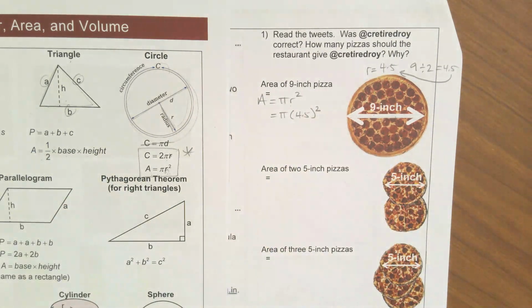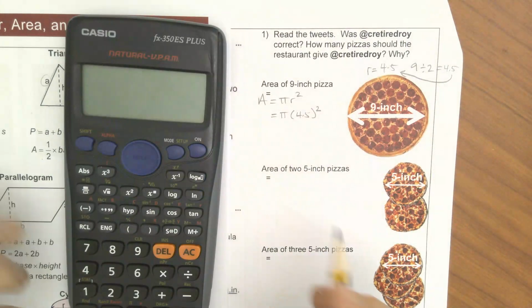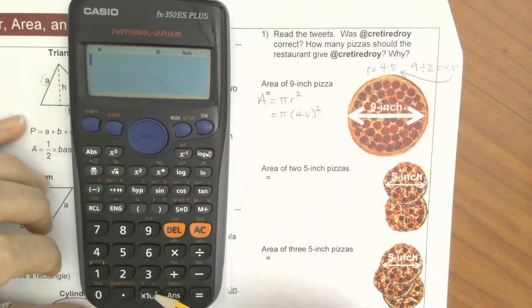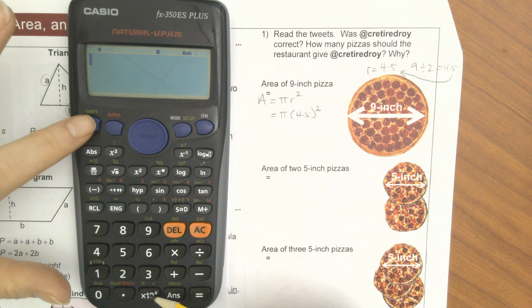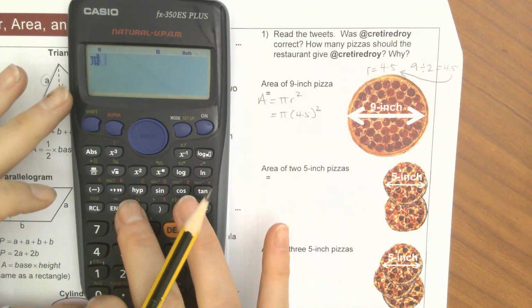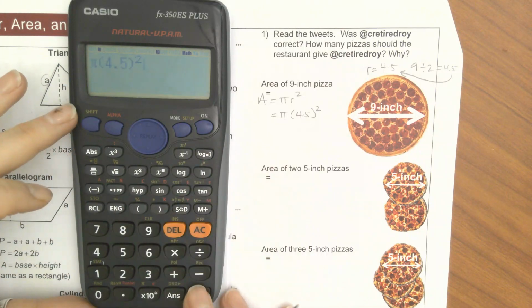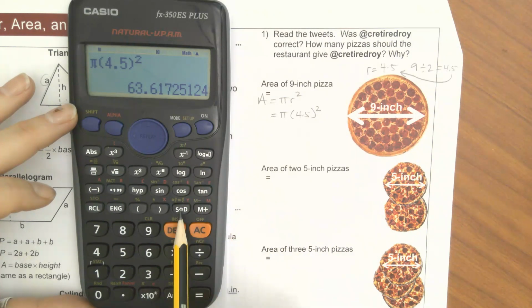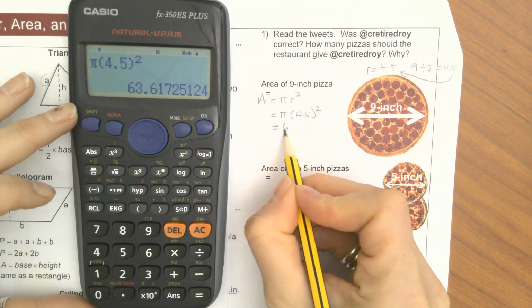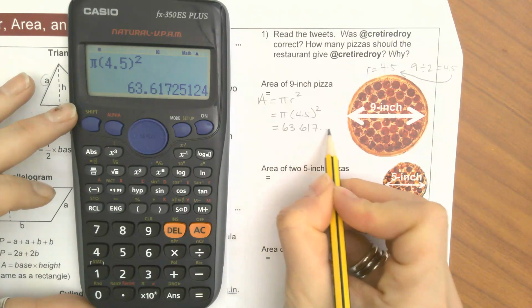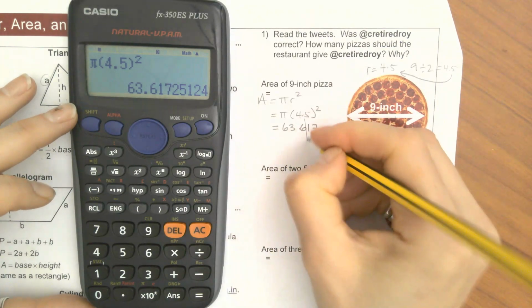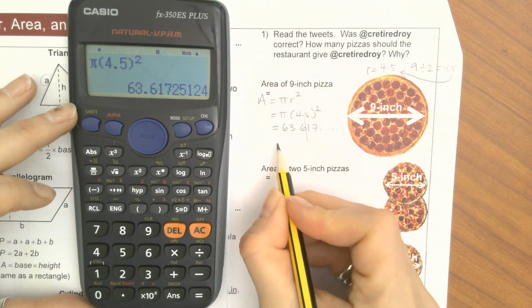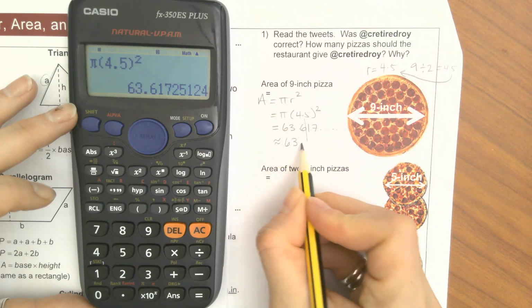Okay, and then get a calculator. If you want to use the pi button on your calculator, it's underneath this one. So you go shift this, and then we have 4.5 squared. And we don't want this, we want a decimal, so we're going to hit the SD button for decimal. So it's 63.617 and so on. We're going to cut it here, and this 1 is small, so that's approximate, that does not round up, it stays the same. So it's approximately 63.6.